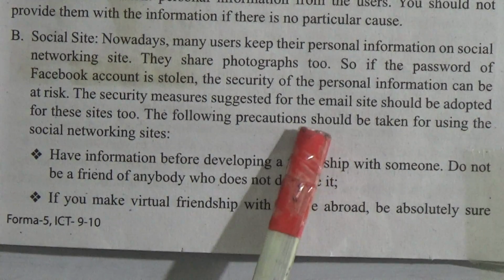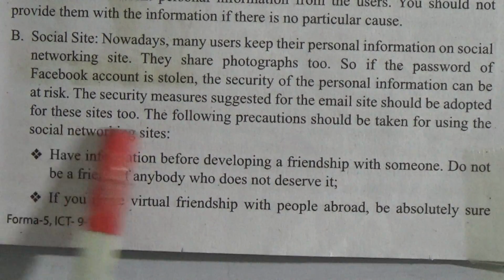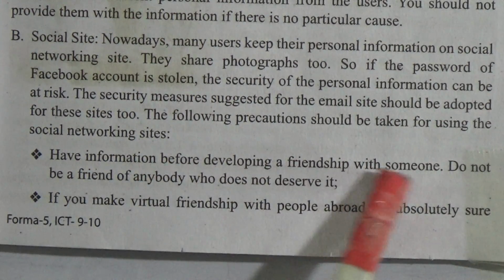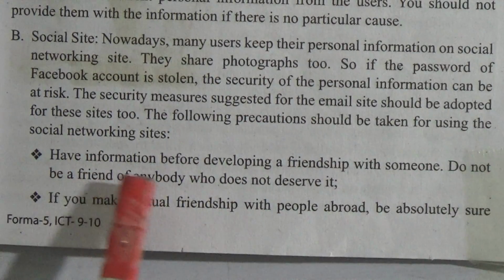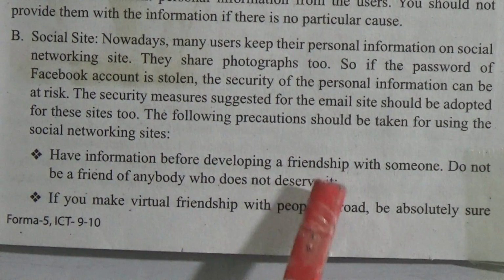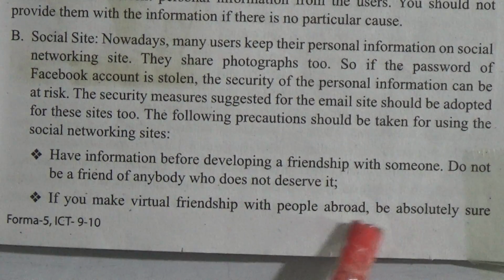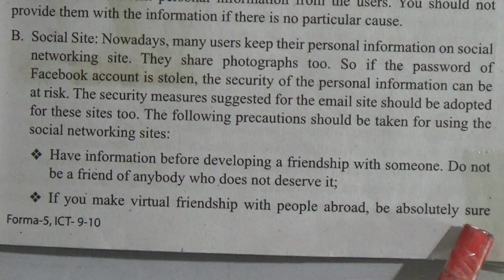The following precautions should be taken for using the social networking sites. First one, having information before developing a friendship with someone. Do not be afraid of anybody who does not deserve it. If you make virtual friendship with people abroad, be absolutely sure.